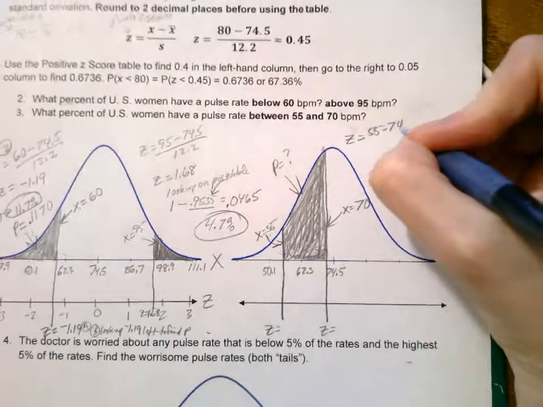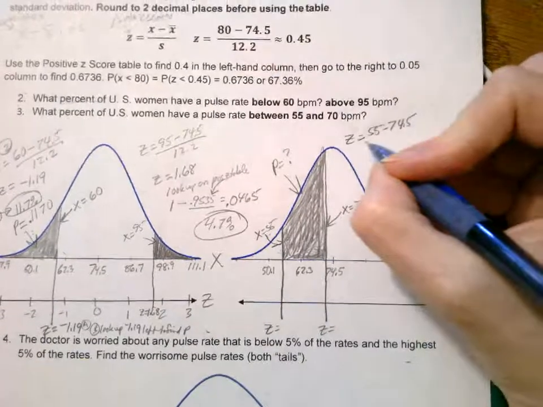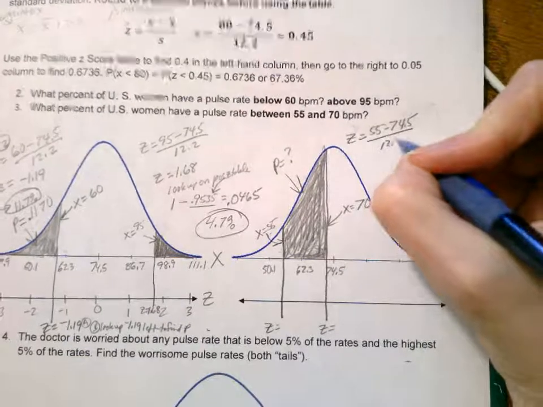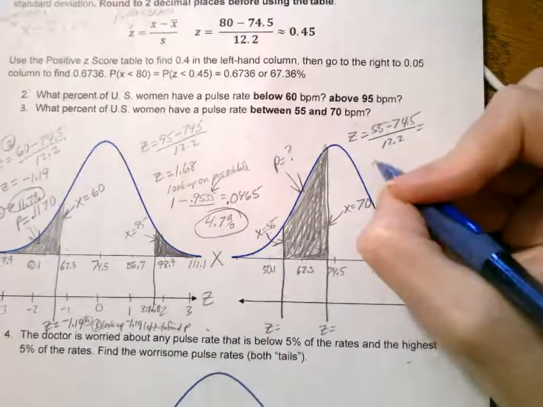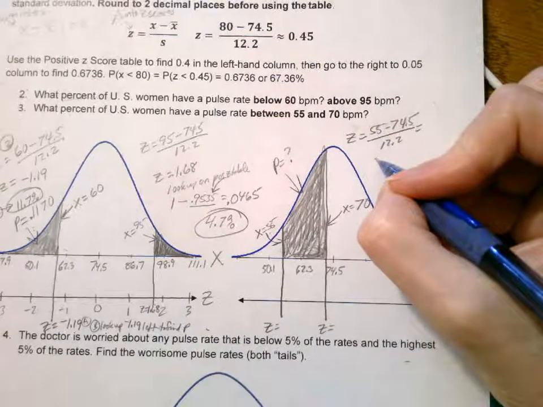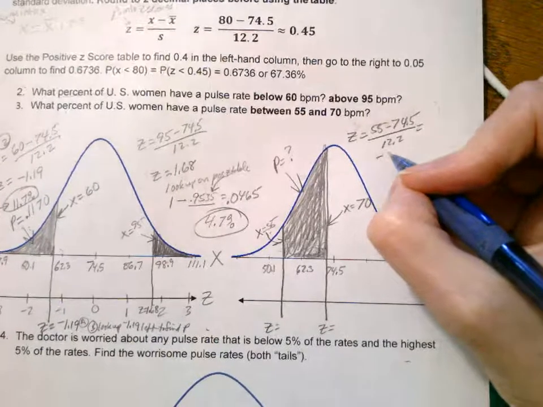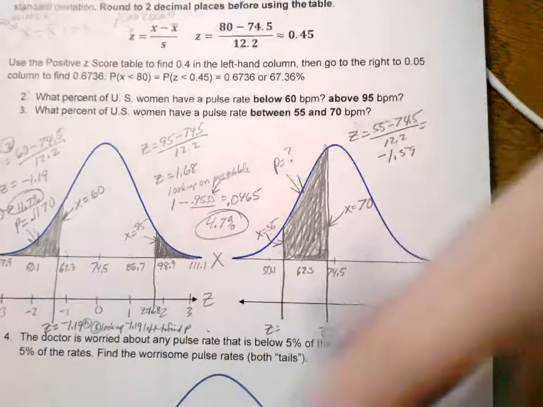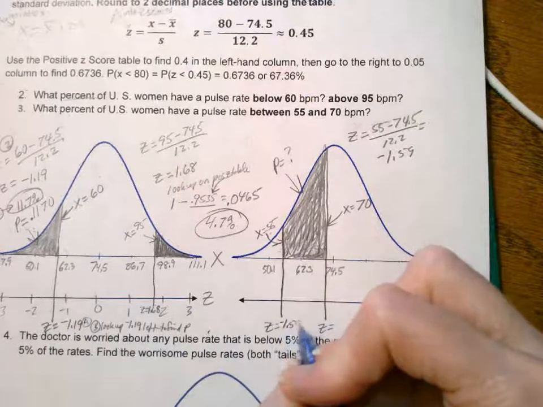X to get a Z. 55 minus 74.5 over 12.2 is going to give me negative 1.59. Negative 1.59 for that one.